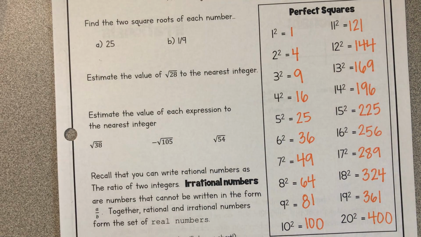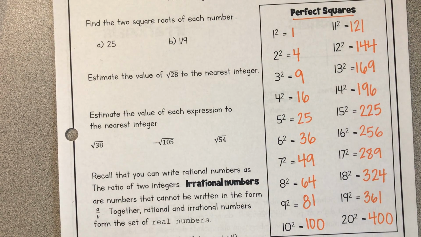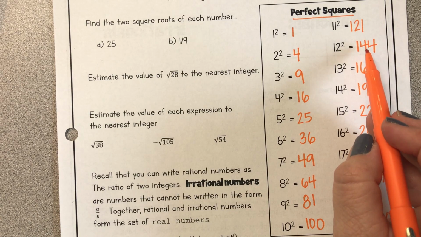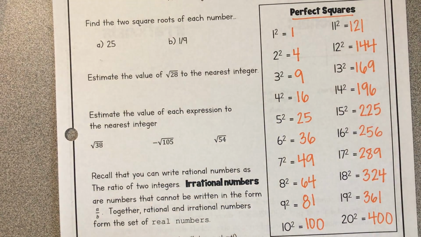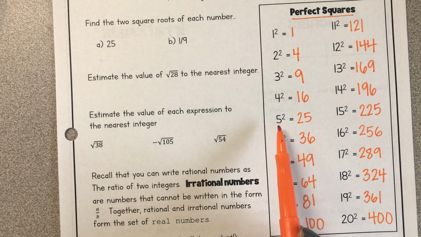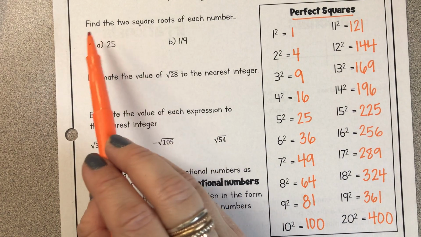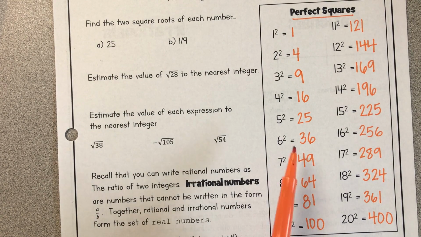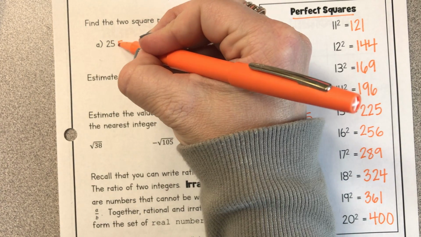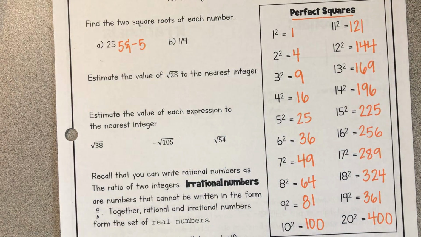So all these numbers that I just wrote in orange are perfect squares. What that means is 144 is a perfect square because 12 times 12 is 144. 25 is a perfect square because 5 times 5 is 25. This is a really helpful little chart to have out because when I ask you to find the 2 square roots of each number, the 2 square roots of 25 are 5, but then also negative 5, because we know that a negative times a negative is a positive.